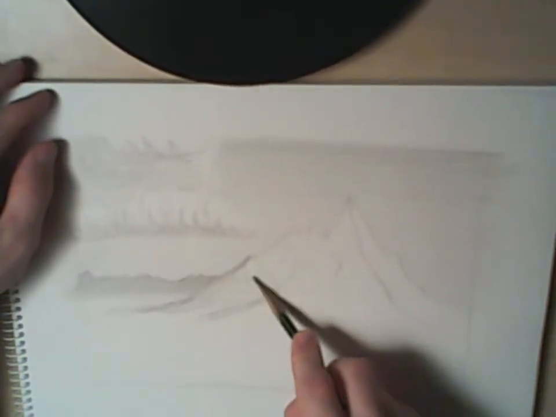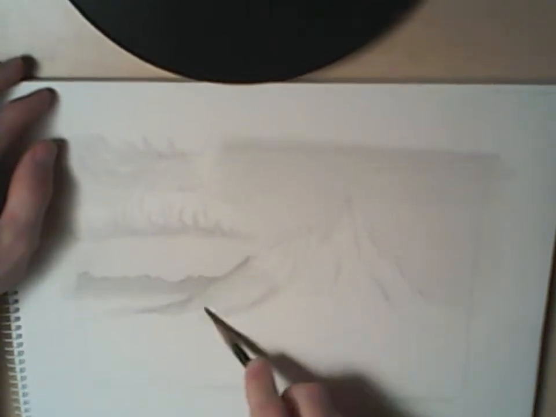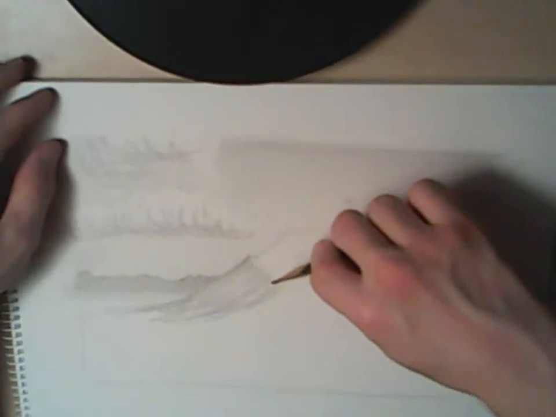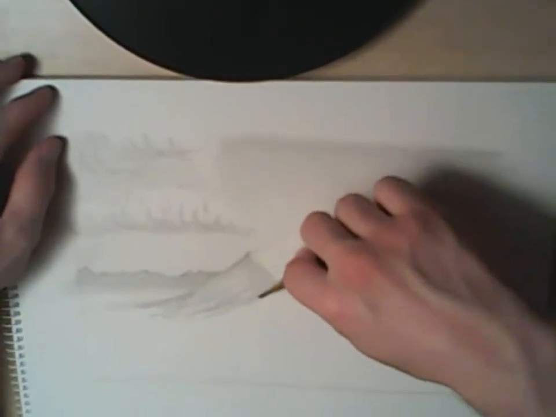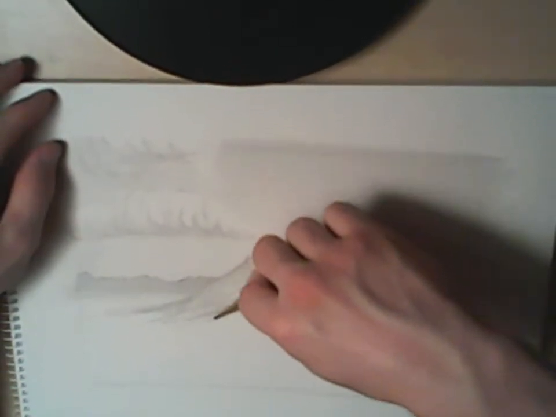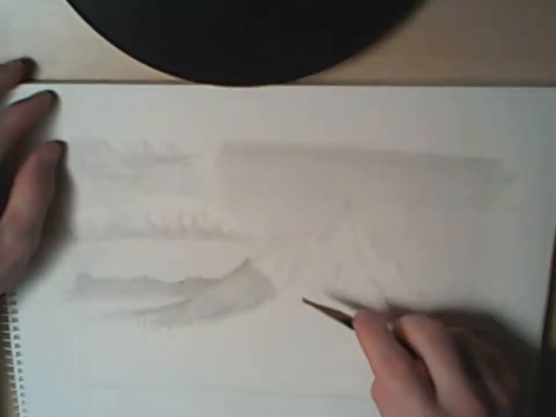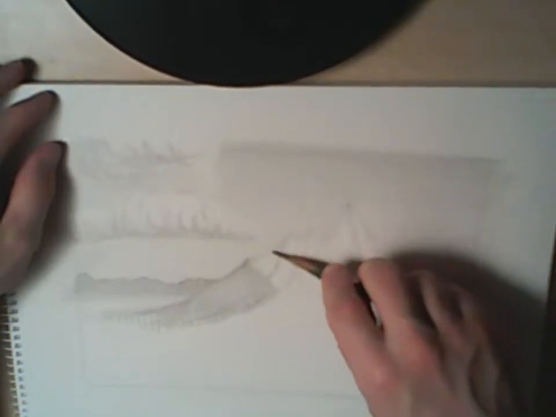So I'll just give them a general value with the HB pencil. This side's on the left as well.